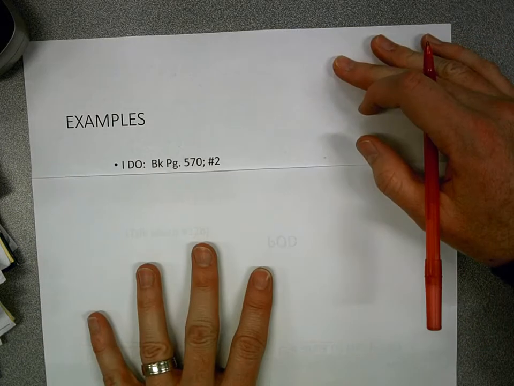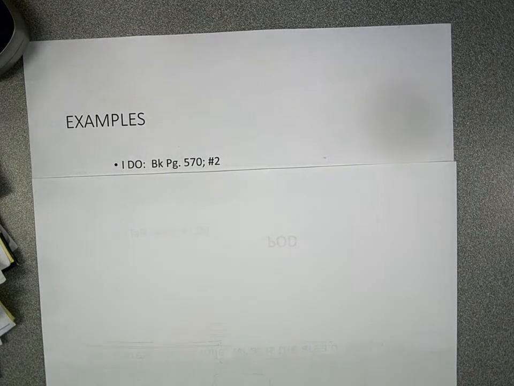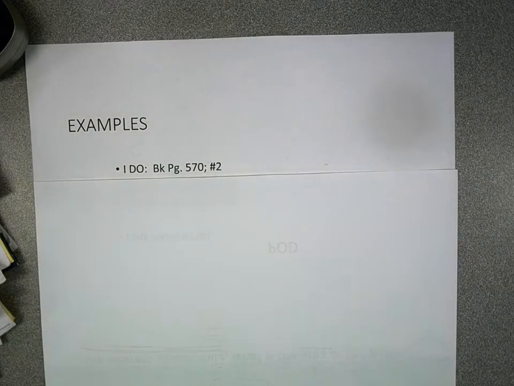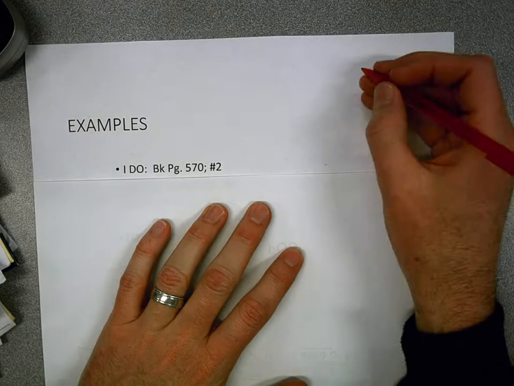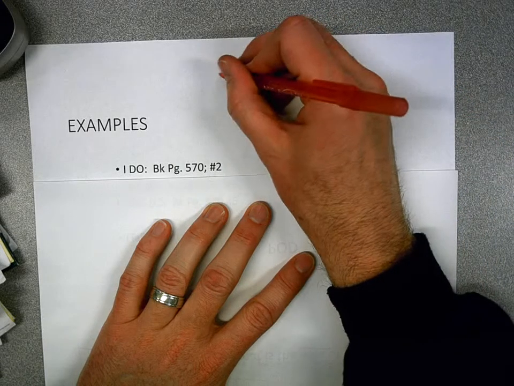All right, so here's what we're going to do. The very first problem, it's one of those problems I just want you to watch. So take a look at page 570. We're going to take a look at problem number 2. I'm going to try the best that I can. Here's number 2.